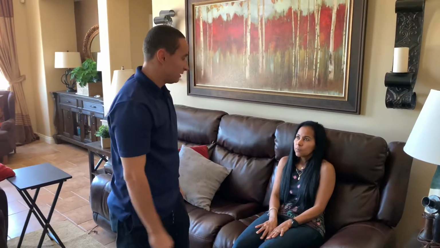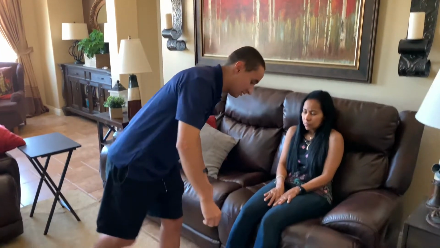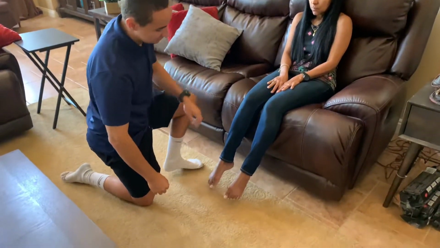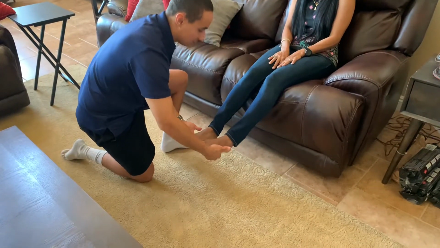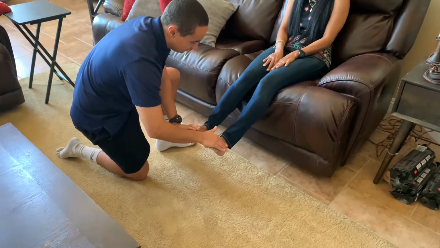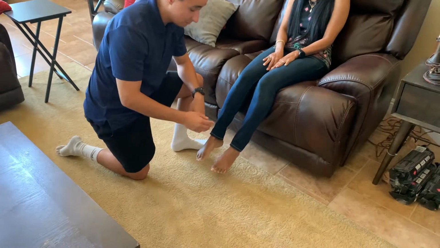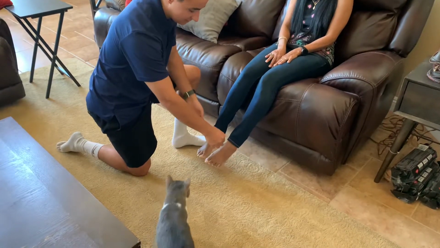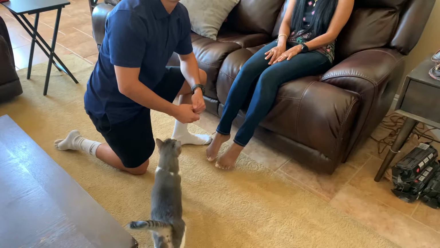And then we are going to move on to our lower extremity test. So I'll have her push down real hard on both my hands, and then I'll have you push up. So negative finding for that, there's going to be equal strength in both of her feet.